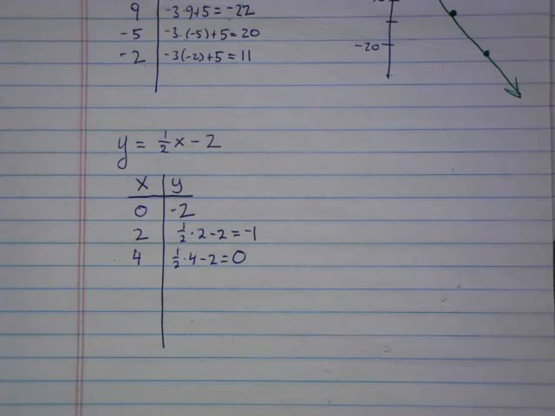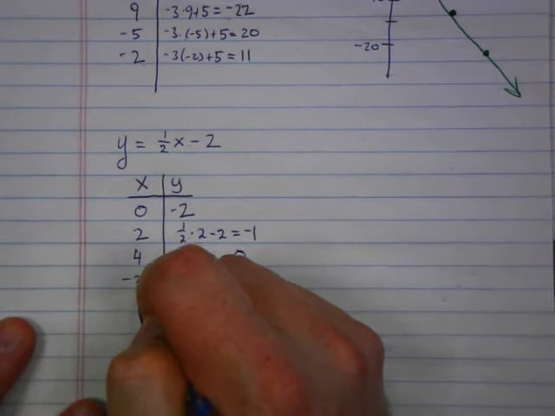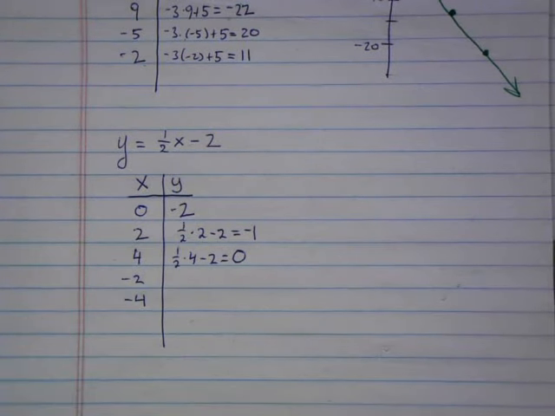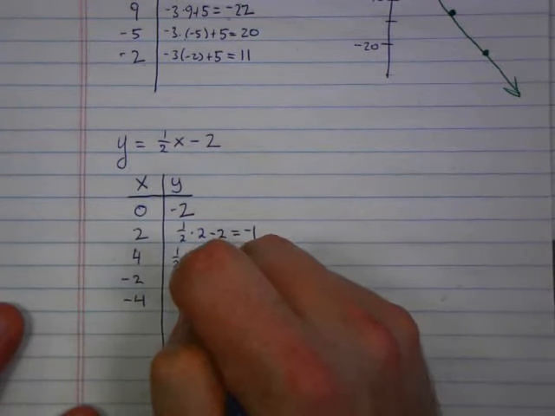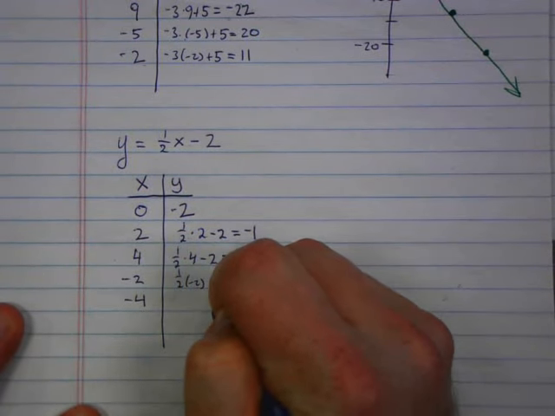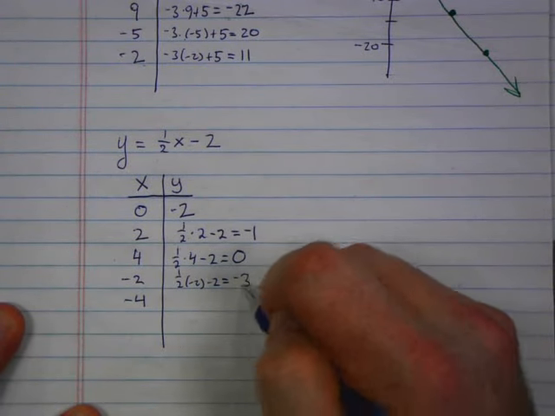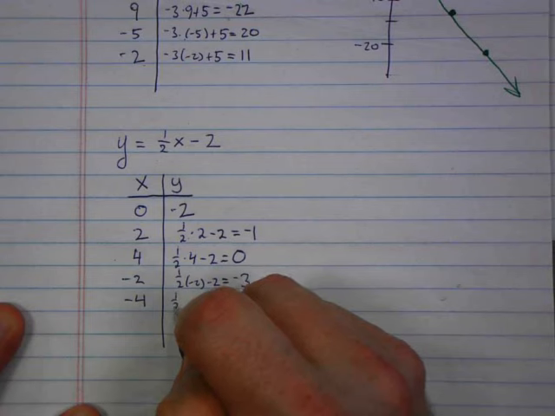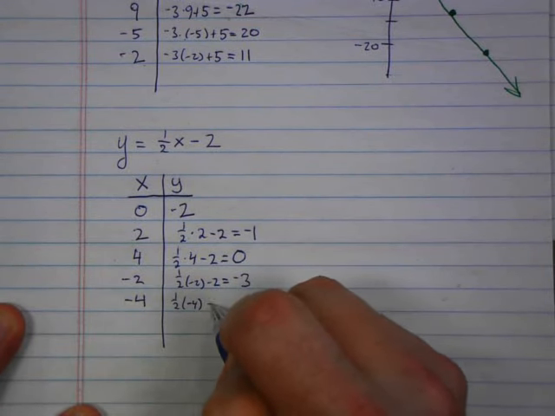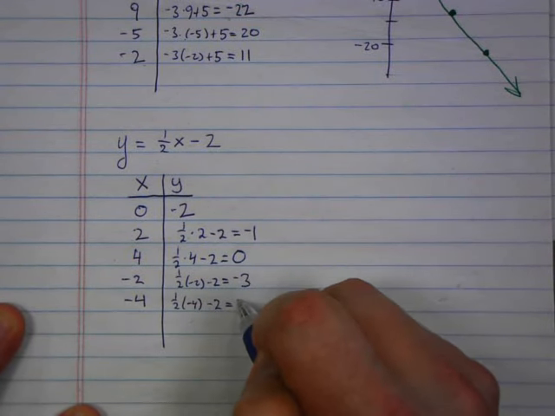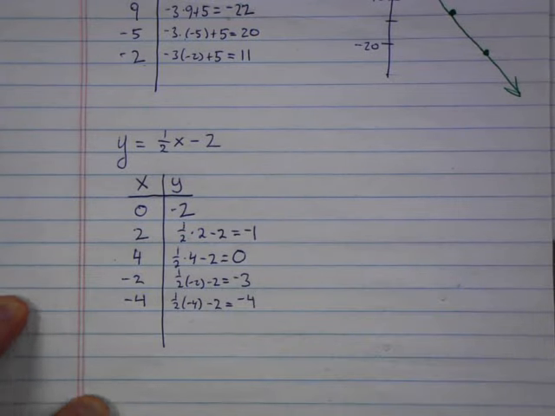-2 and -4. For the same reason, we want to pick numbers that make the fraction go away. -2 and -4. 1/2 times -2. -1 minus 2. -3. Excellent. And finally, 1/2 times -4. -2 minus 2. -4.